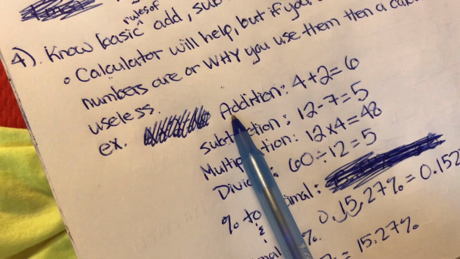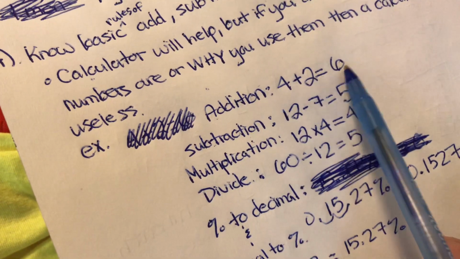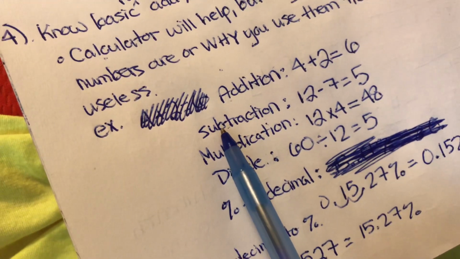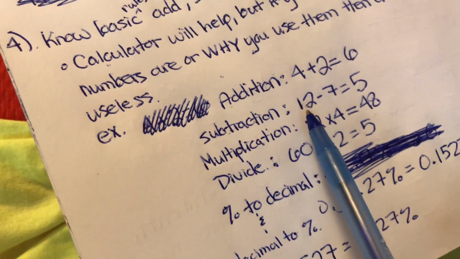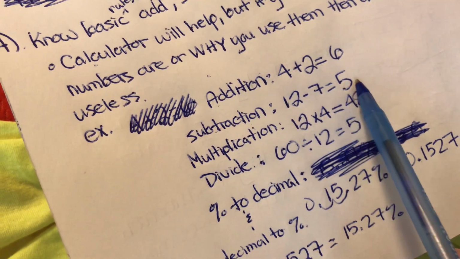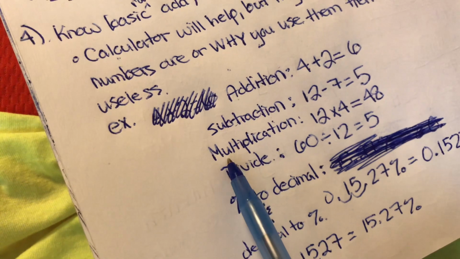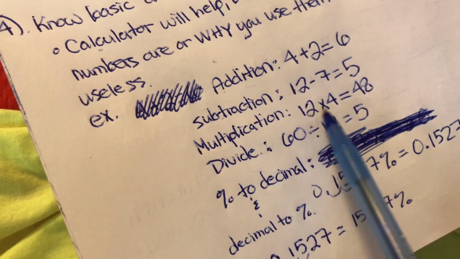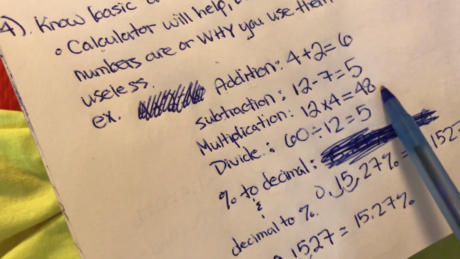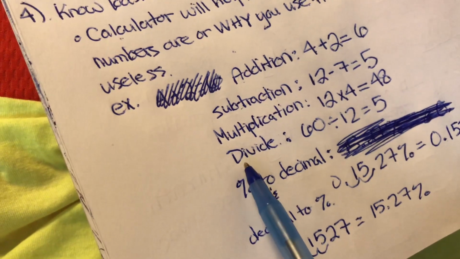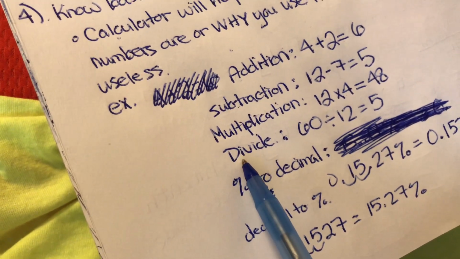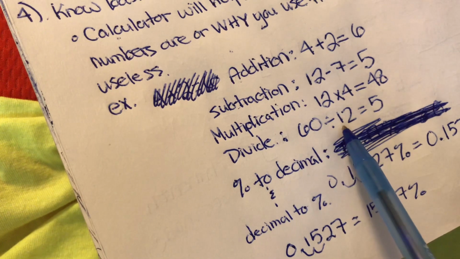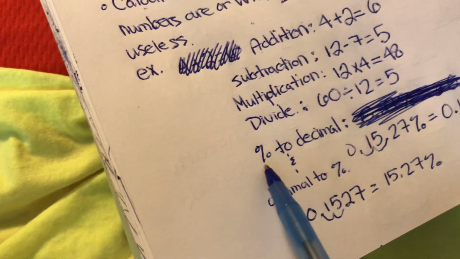Examples: addition, 4 plus 2 equals 6. Subtraction, 12 minus 7 equals 5. Multiplication, 12 times 4 equals 48. Division, 60 divided by 12 equals 5.